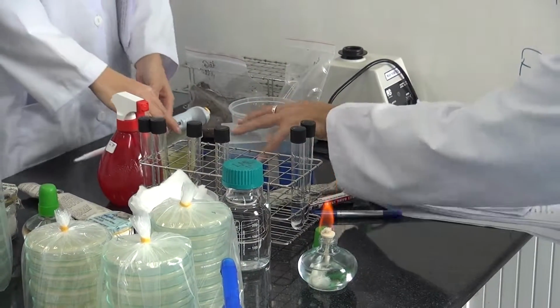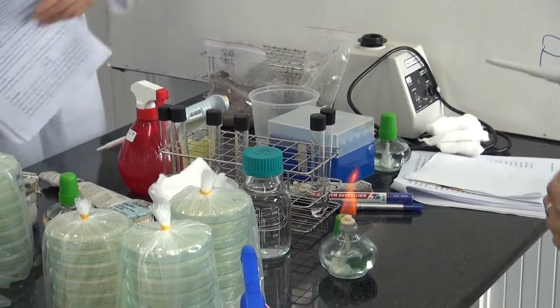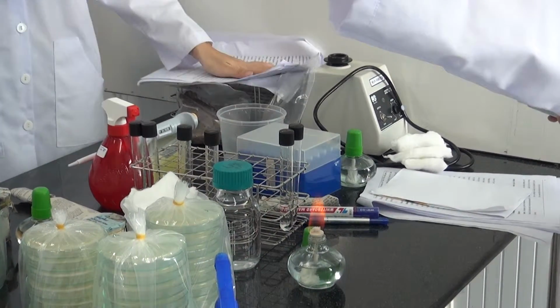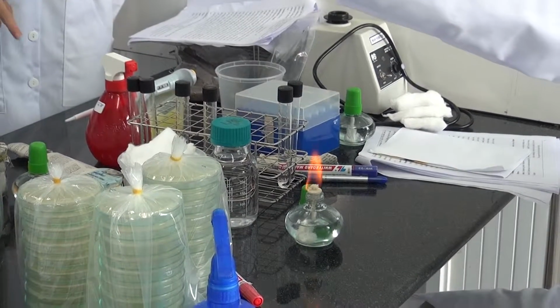Okay, so usually in microbiology labs today you use this type of machine that is there, this sterile hood.